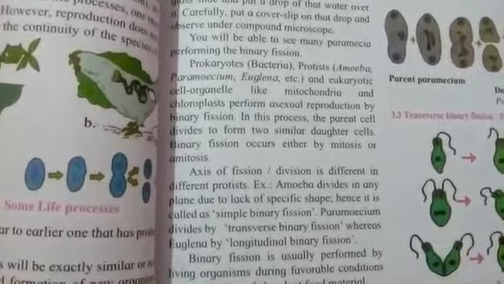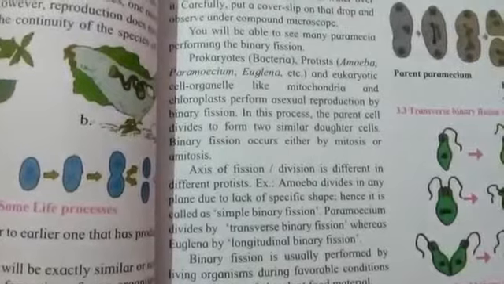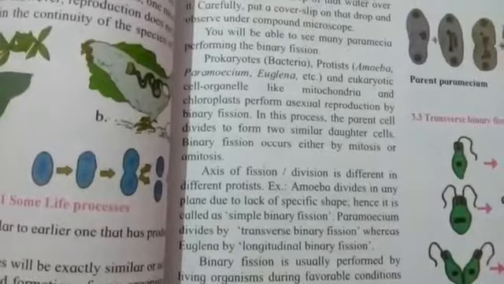And then there are axes of fission. That means it depends upon the plane, the kind of division according to the plane. So that is known as axis of fission. So paramecium will perform transverse binary fission because it is going to divide horizontally, while you can see this euglena divides vertically, and that is why it is known as longitudinal binary fission.